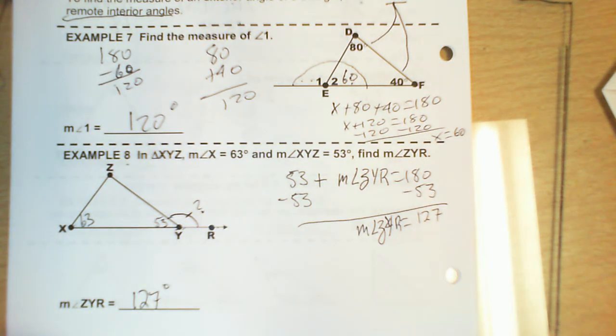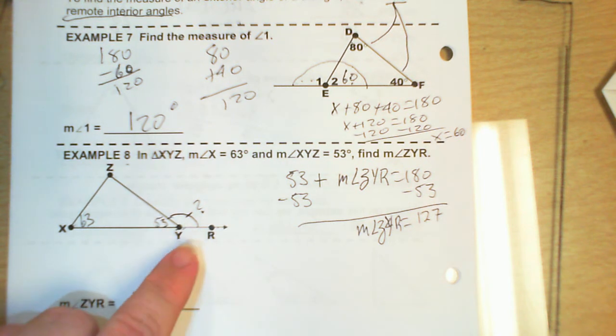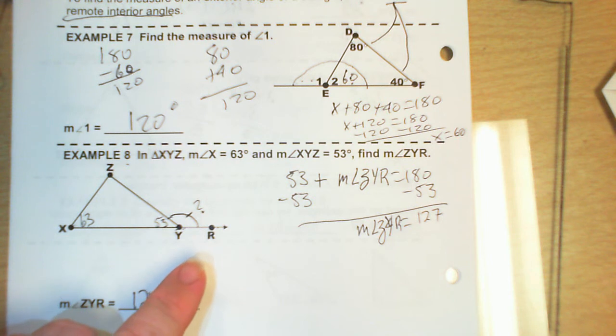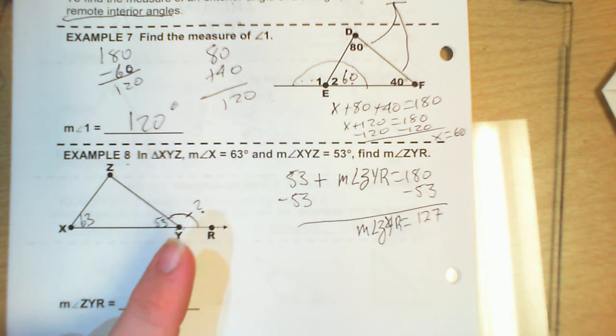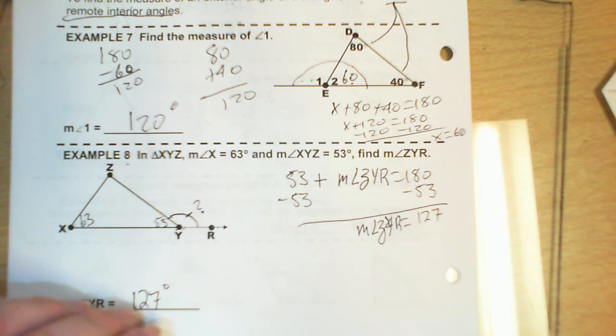That simple. So all I did here is I associated these two angles with a type of pair from our angle pairs that we learned. Linear pair, very good. So these are linear pair angles, and they add up to 180. Therefore, I can just subtract them over.